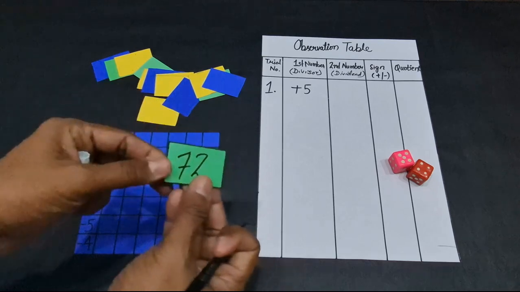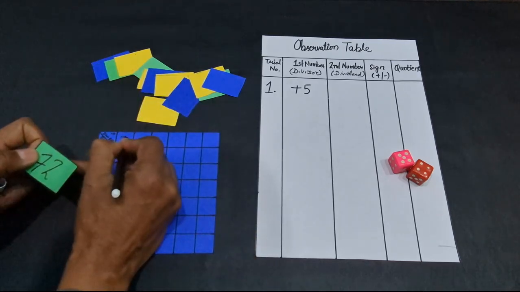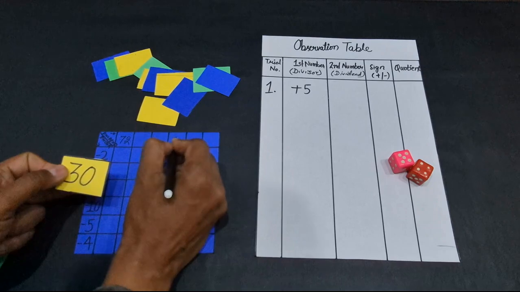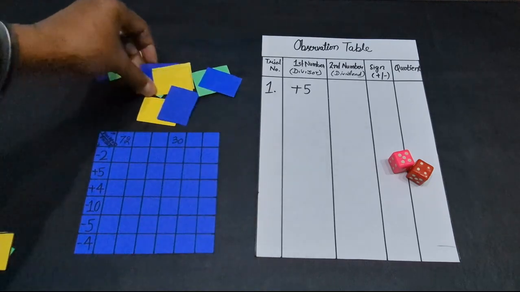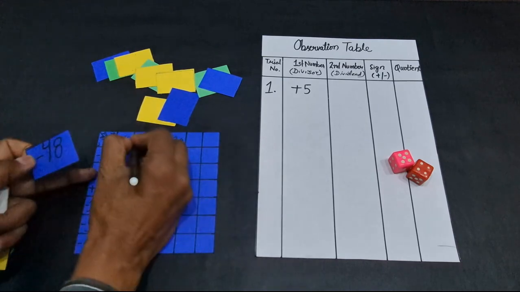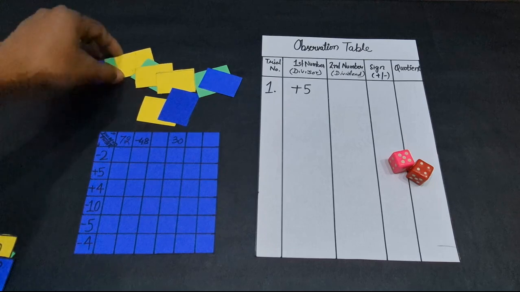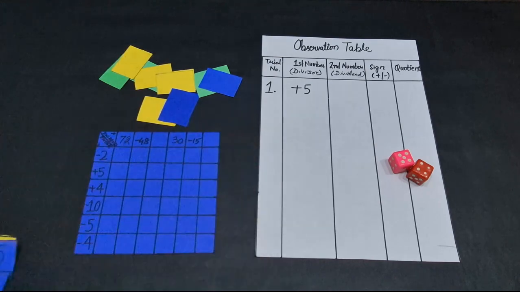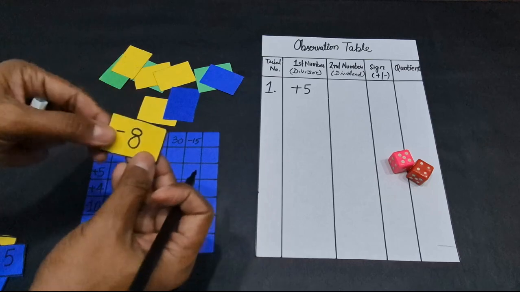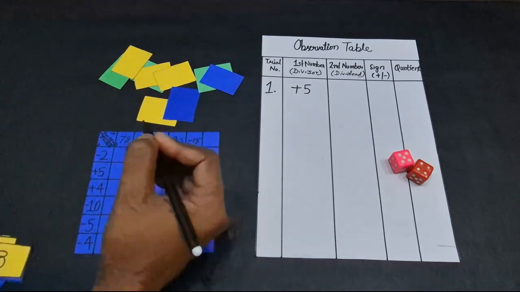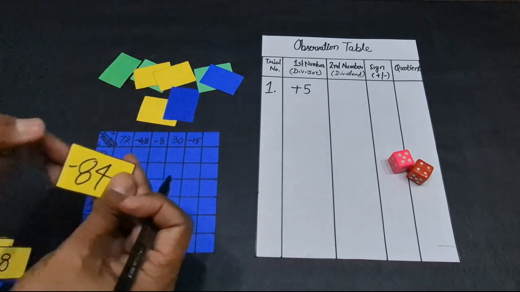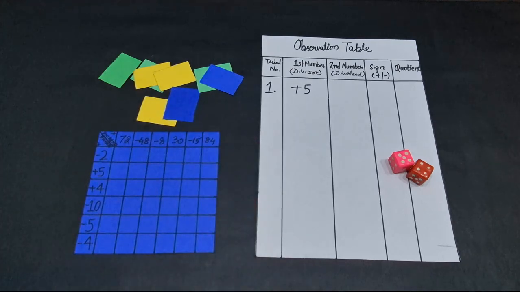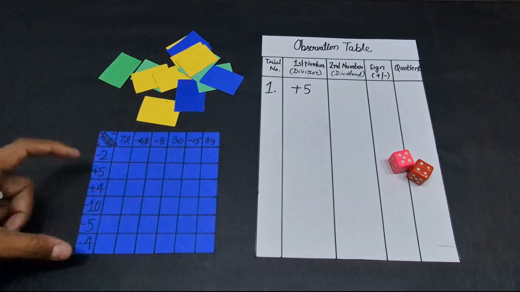The first number comes out to be 72, so I will write a 72 here, followed by the next number which comes out to be 30. I can write them randomly anywhere. The next number is negative 48, and then the next number is negative 15. The choice is all yours, you can write it anywhere. So this is negative 8, and finally we have another one, which is 84.